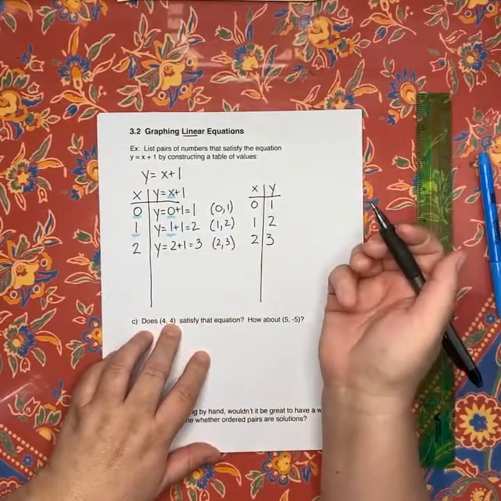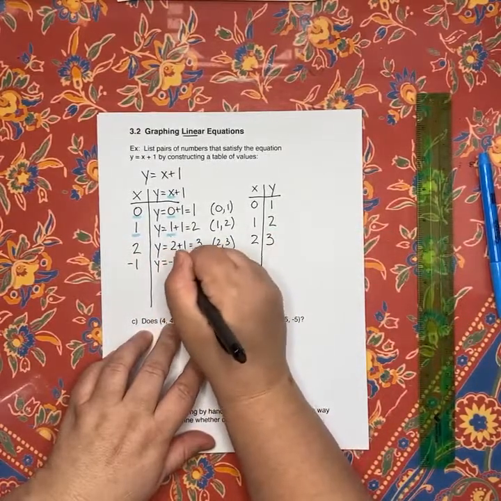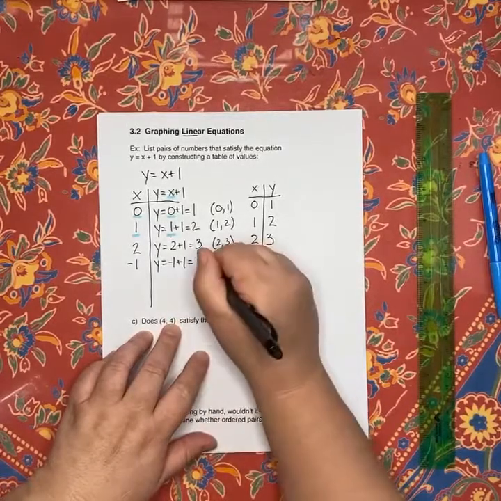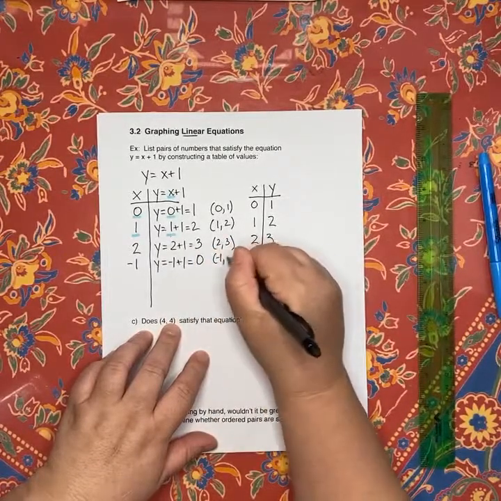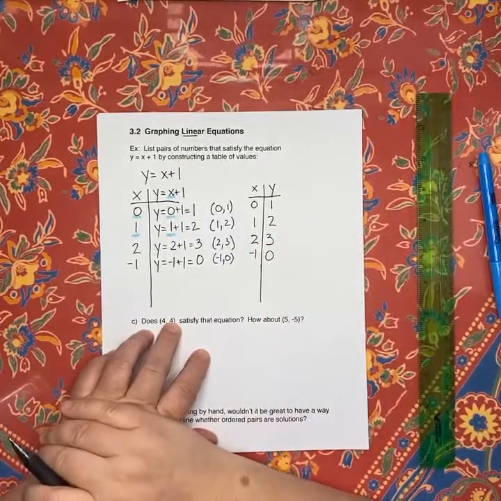I should try some other numbers just to get some other interesting numbers. x equals -1, y equals -1 plus 1. We have to think about that. -1 plus 1, that's 0. So I've got the ordered pair -1, 0, which I can write like that as well.